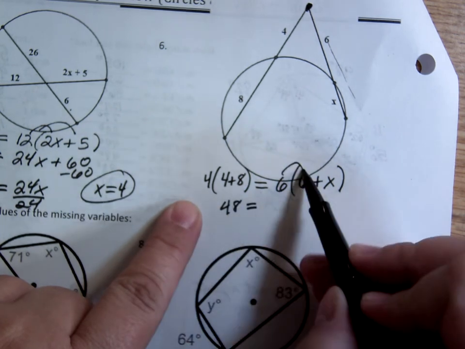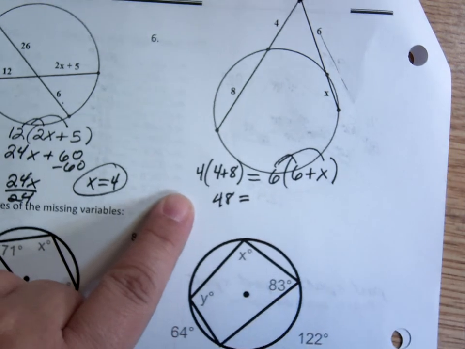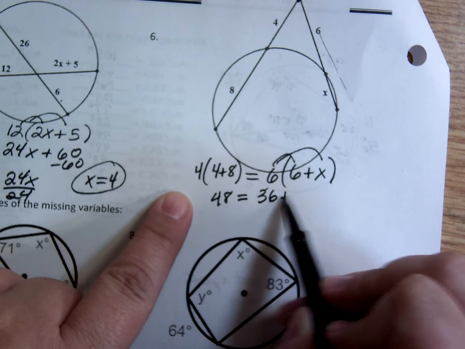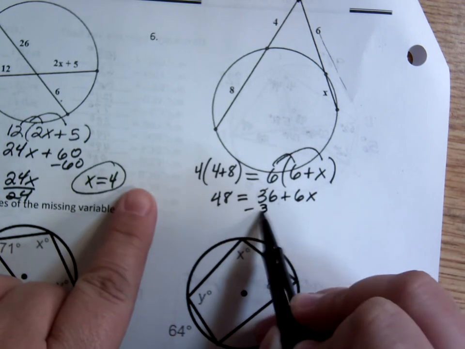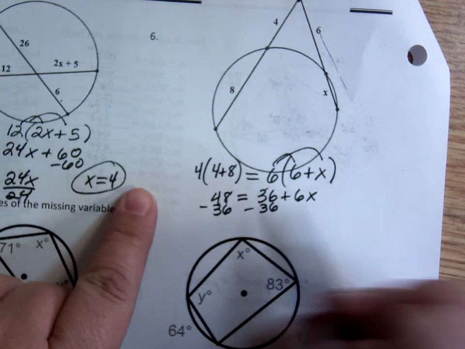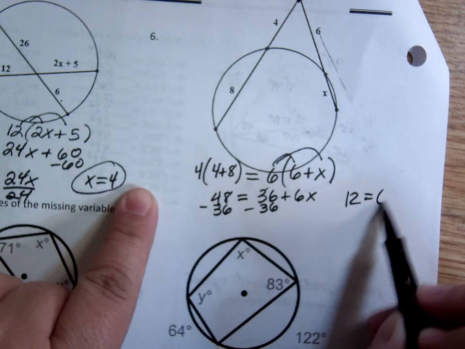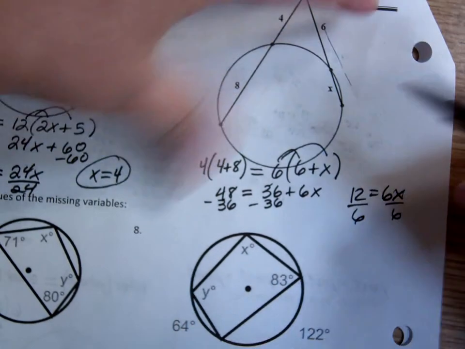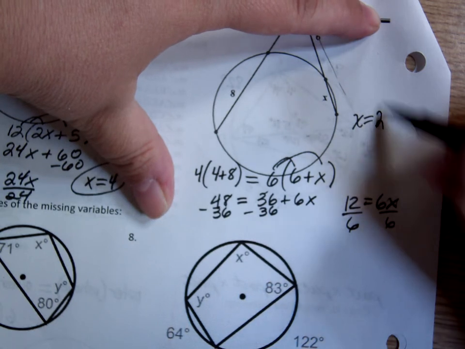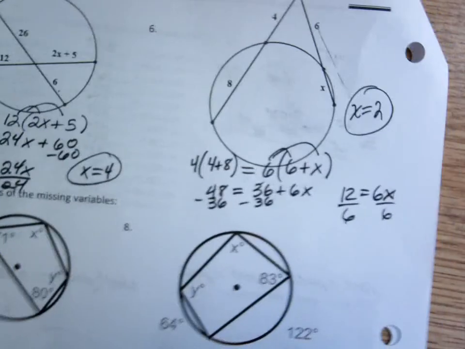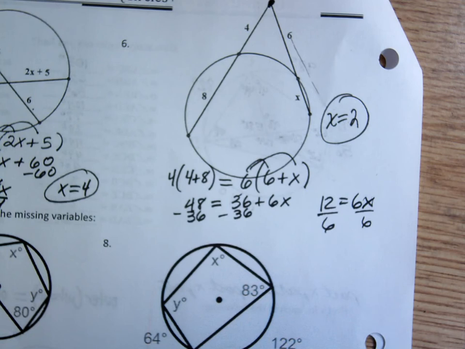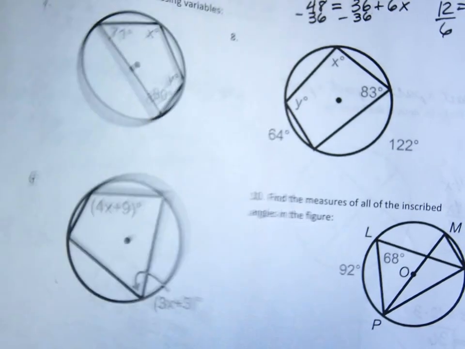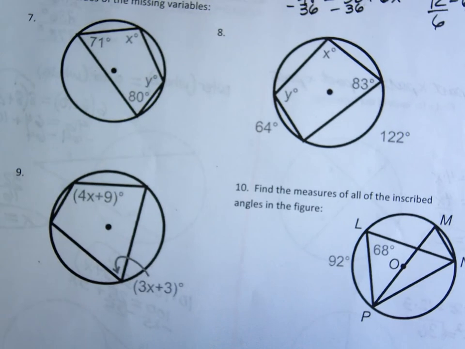Distributive property is for when we can't add them. I can't put 6 and x together. So this gives me 36 plus 6x. Subtract 36 from both sides, and I get 12 equals 6x. That's going to be pretty convenient because that means x equals 2. Okay, now we're done with the segment properties. The last thing we need to look at here is quadrilaterals and triangles that are inscribed in circles.